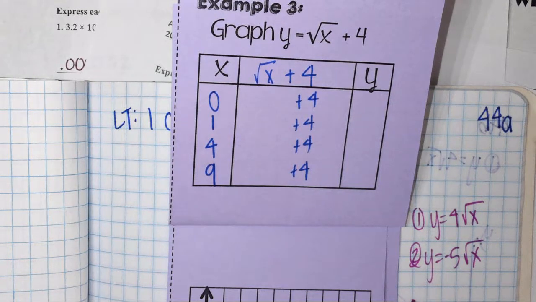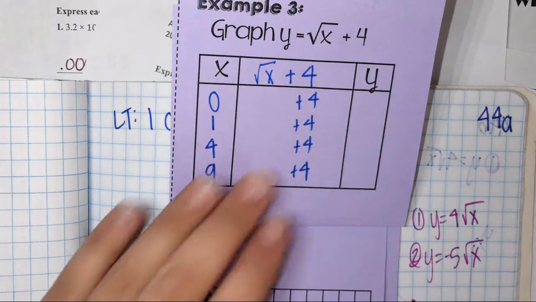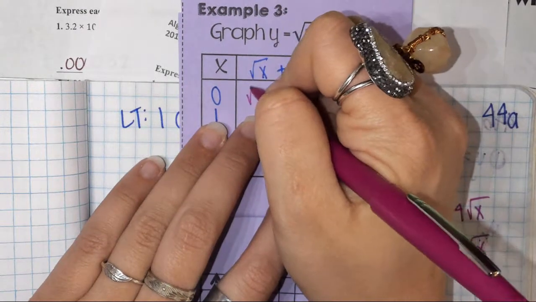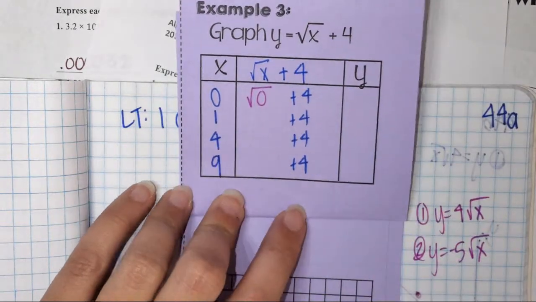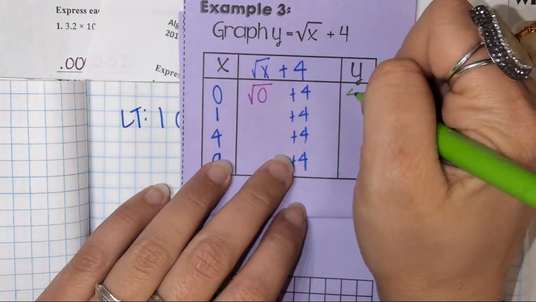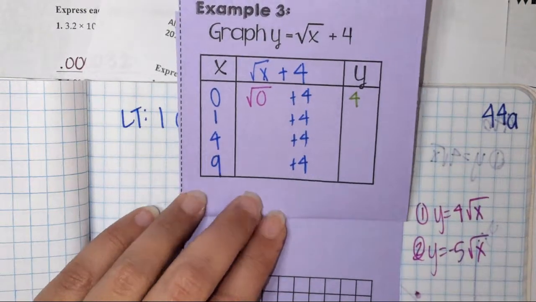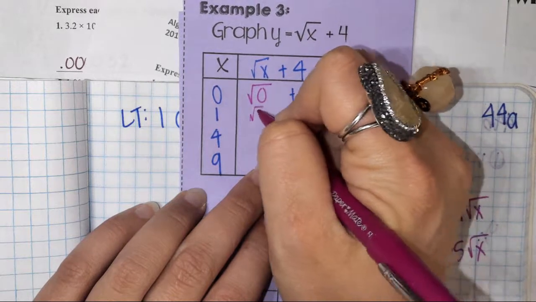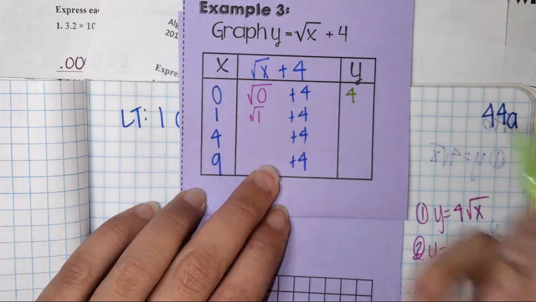And what's going to change each time? The number under what? The radical, right. Good. All right, so what's the square root of 0? 0. And what's 0 plus 4? 4. Fantastic. What's the square root of 1? And what's 1 plus 4?